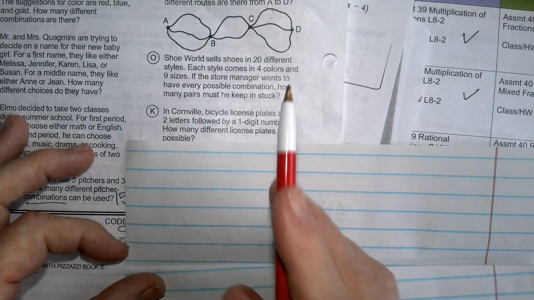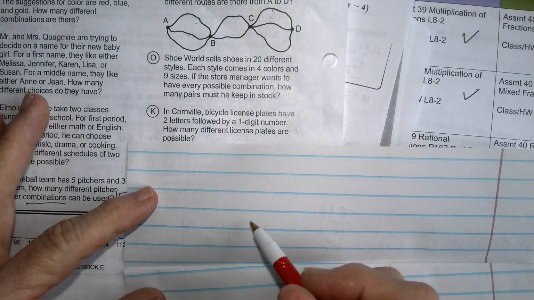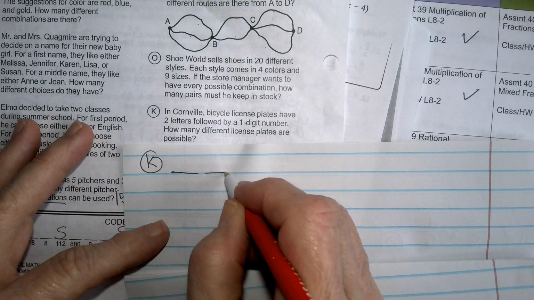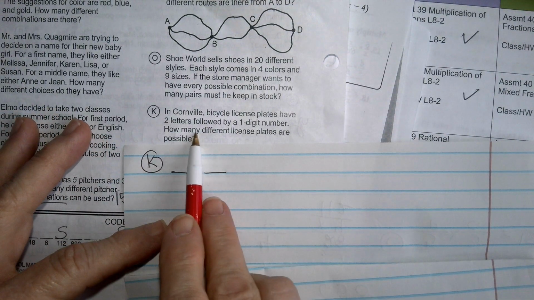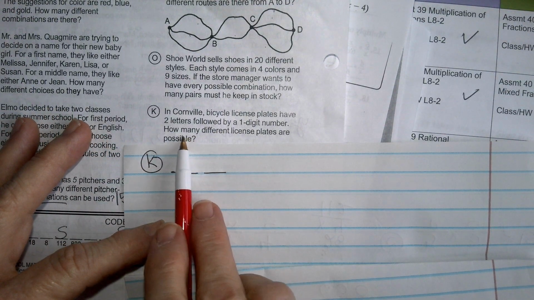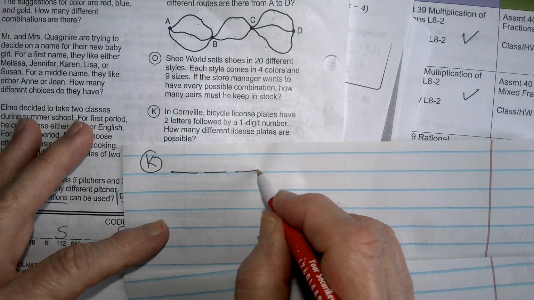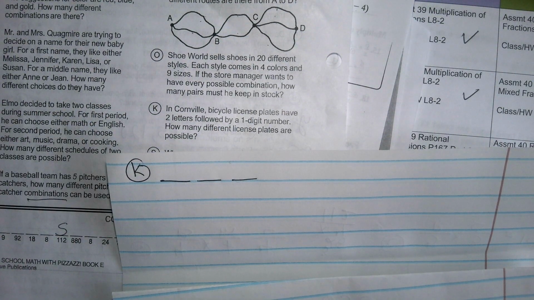So who knows how many lines we should draw? 3. This is really important today to know how many lines you're going to draw here, because I've got 2 letters and 1 digit, 1 number. But does it say a letter can't be repeated?